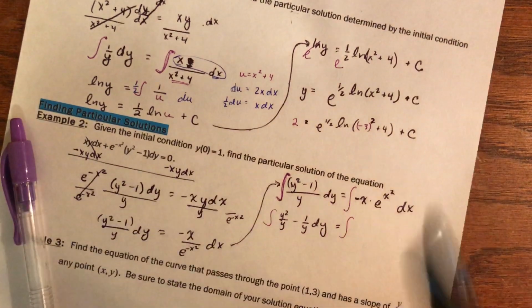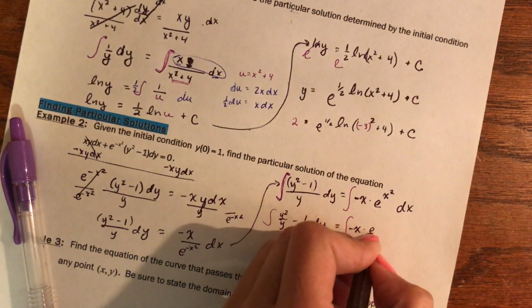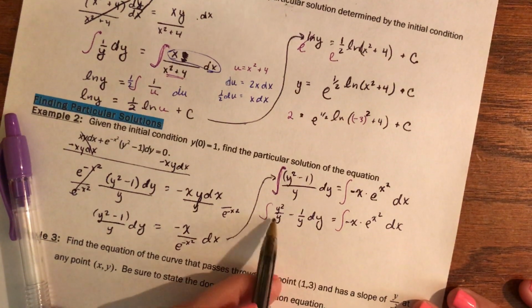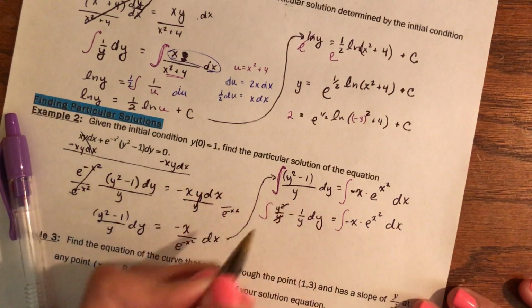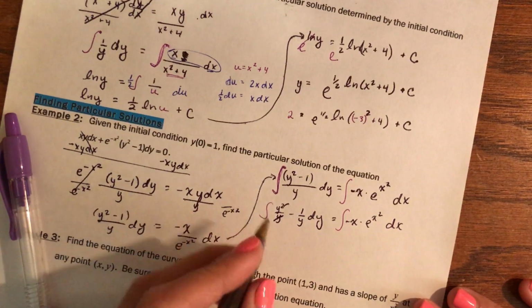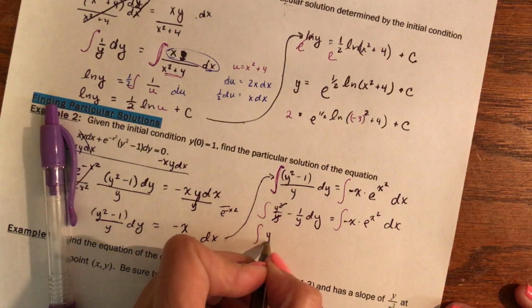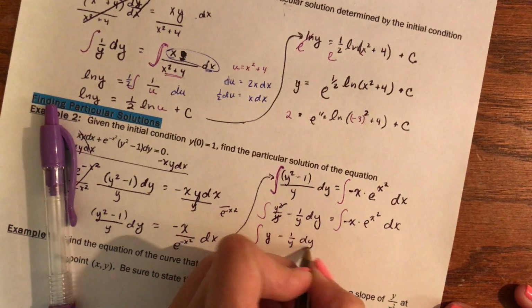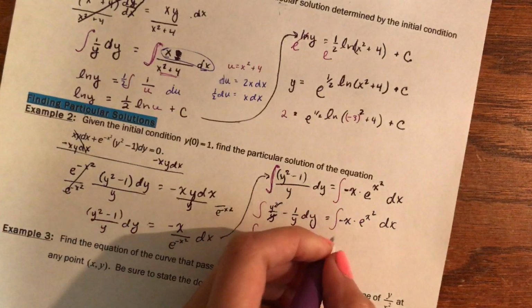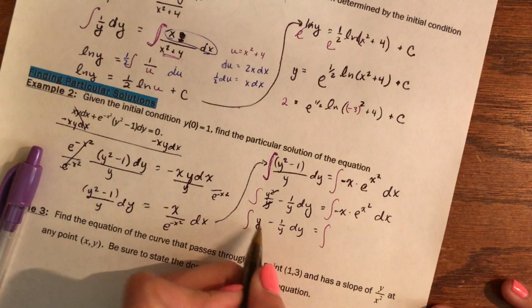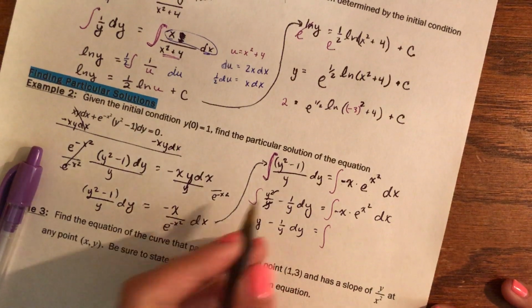What that helps me do is now I can integrate these separately. Now, if you notice, this simplifies, right, to just y. So that makes my life a lot easier because what I'll have left is the integral of y minus 1 over y dy. And I like that because I know how to integrate y and I know how to integrate 1 over y.